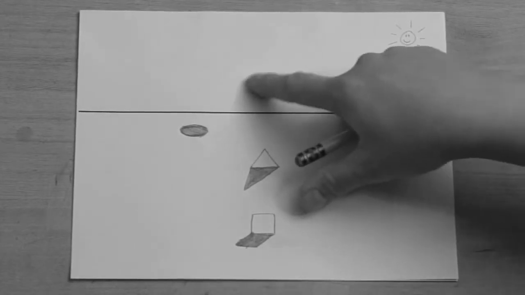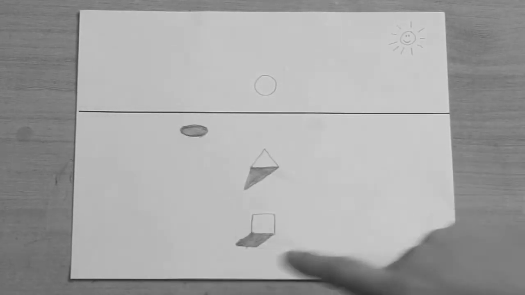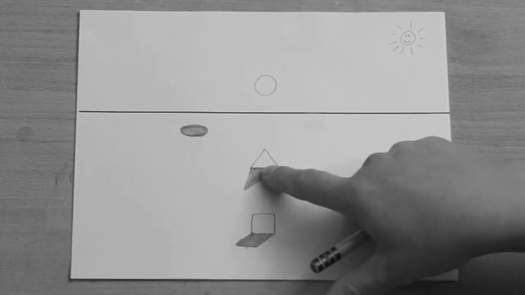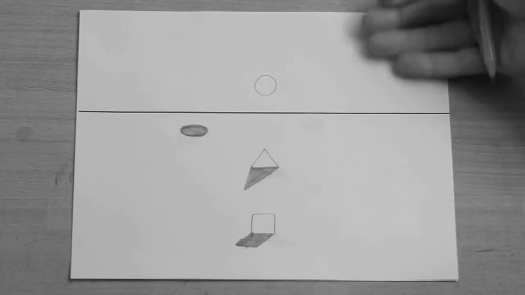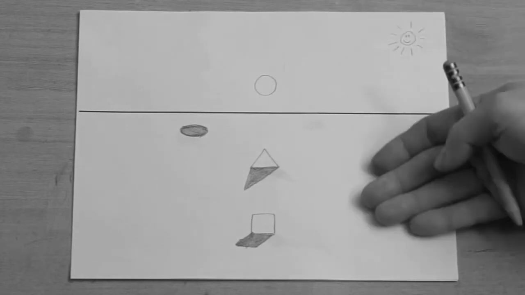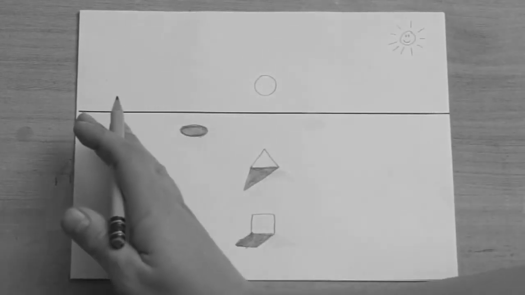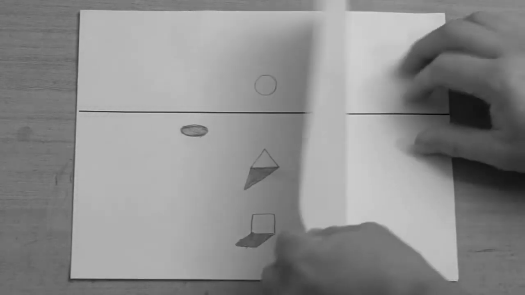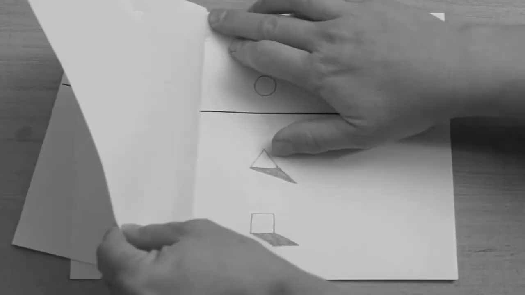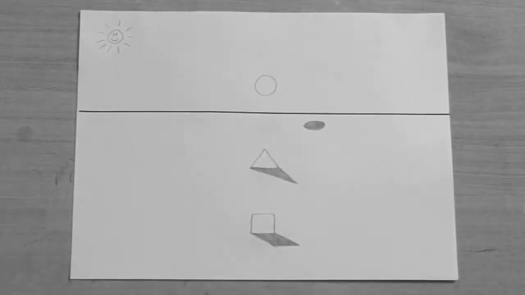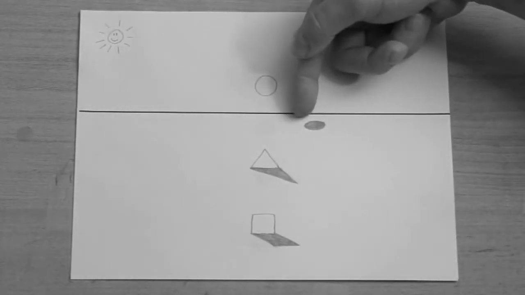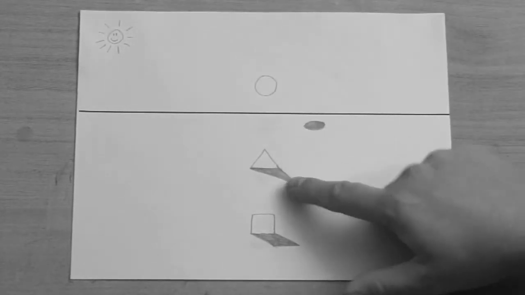So again, this object in the sky, the shadow doesn't touch it. And the objects on the ground, the shadow touches at the base. And if the sun is on the right side, or light is on the right side, the shadows will be on the left side. Let's take a look at what happens if the sun is on the left side.